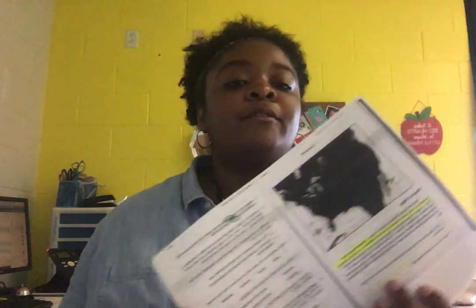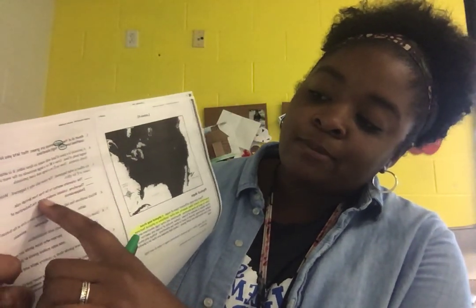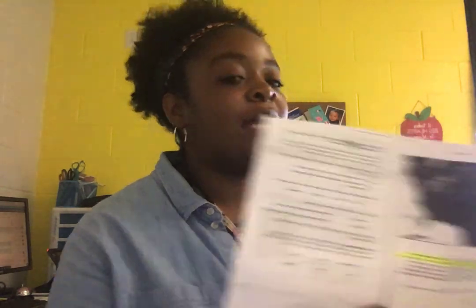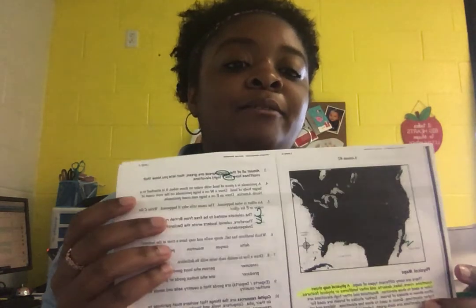Okay, so for number 5, you should have the cause as the colonists wanted to be free from British rule. So I'm going to put a C right here. And then the effect is therefore colonial leaders wrote the Declaration of Independence. That clue word right there, therefore, tells me that it's the effect. So I'm going to put an E. You should have C-E.